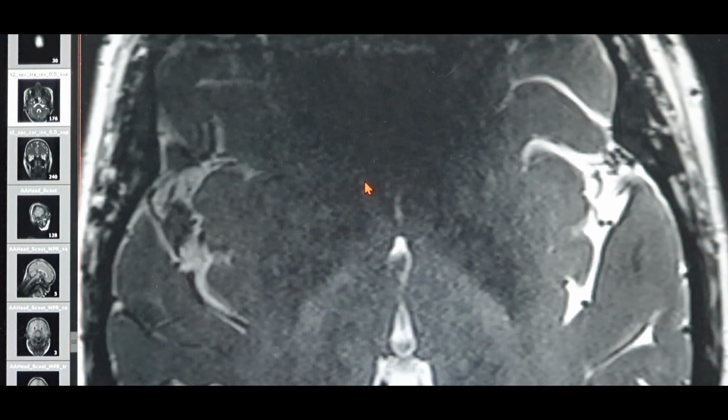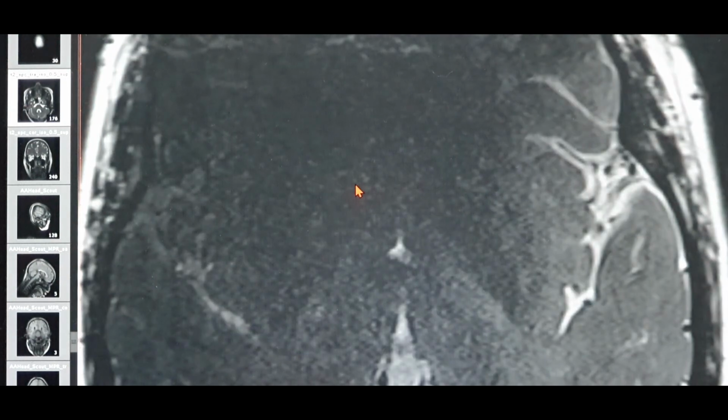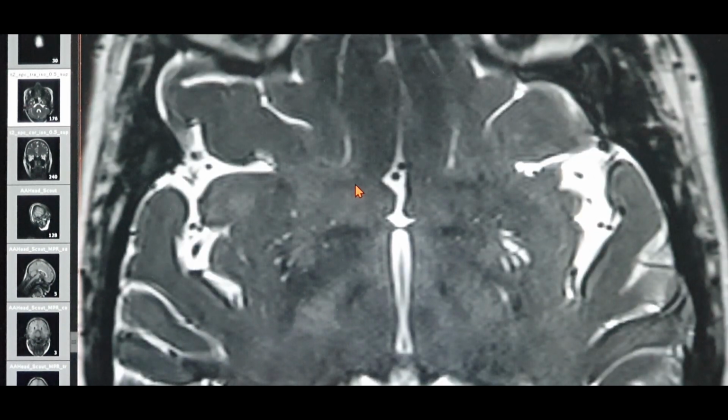And above, it divides into branches: the recurrent artery of Heubner, then the frontopolar artery. So one is the recurrent artery of Heubner, the other is the frontopolar artery, and there are many more branches as well.